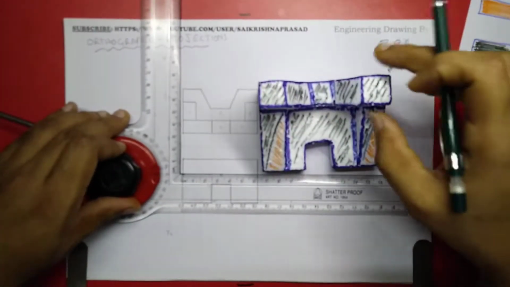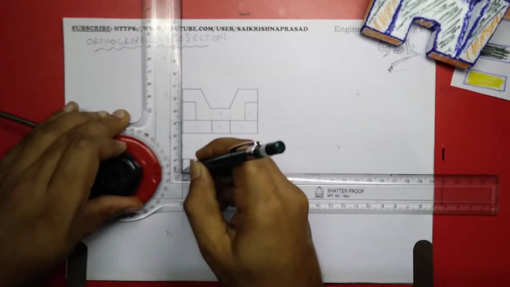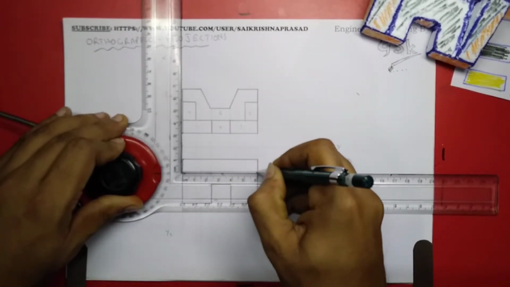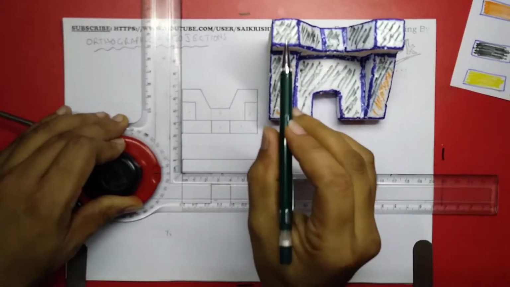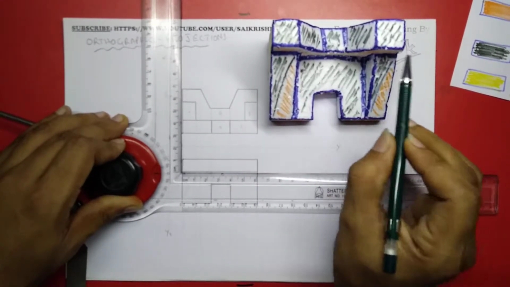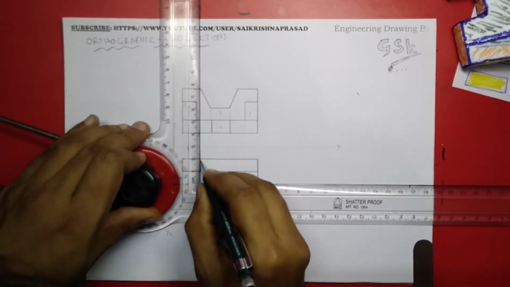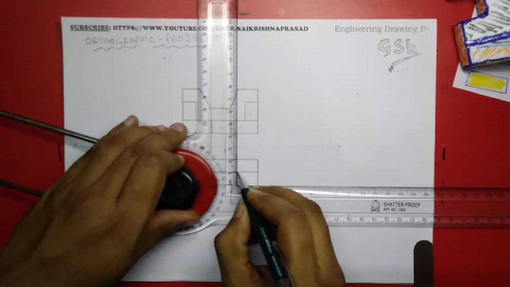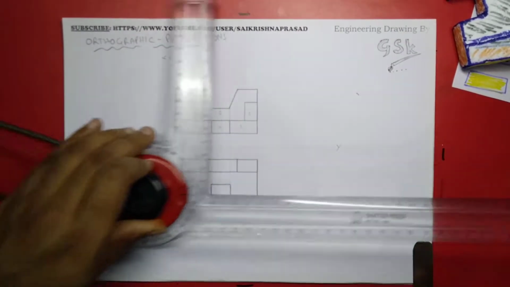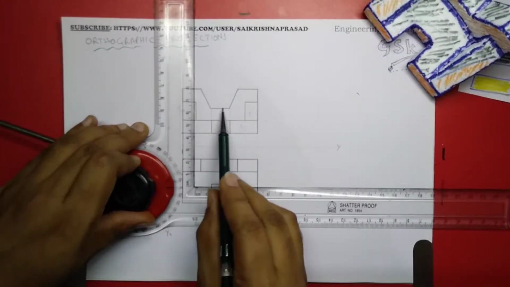So this is also 15, sorry, this width is 10. This is 10 mm, this one, and from here to here it is 15, from here it is 15. See, from this edge to here it is 15, and this is also 15, this is also 15.